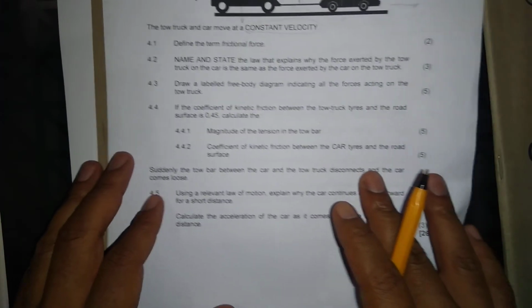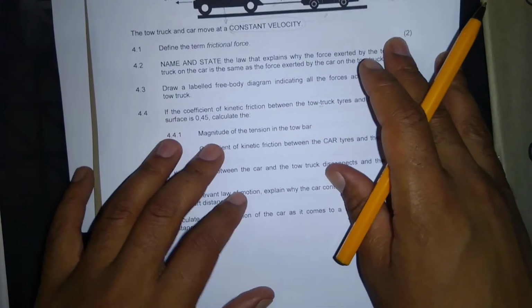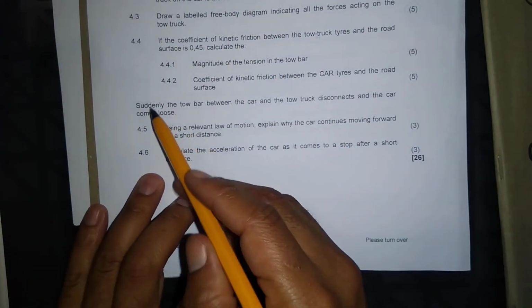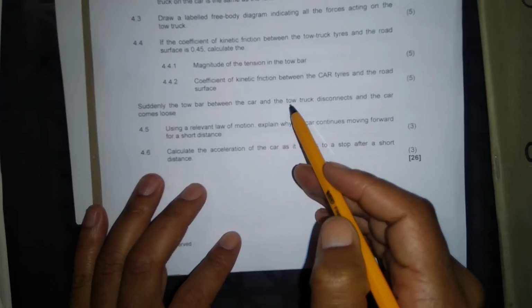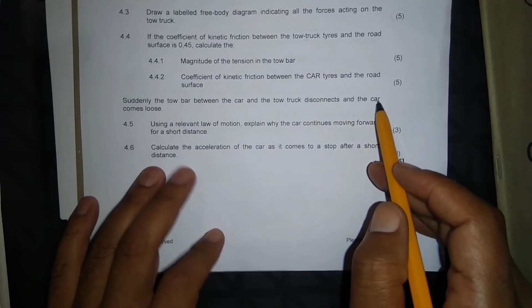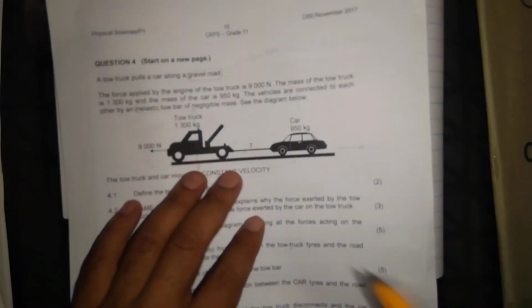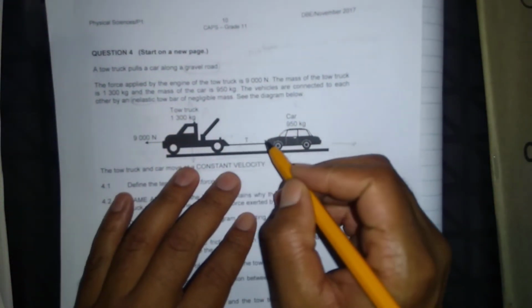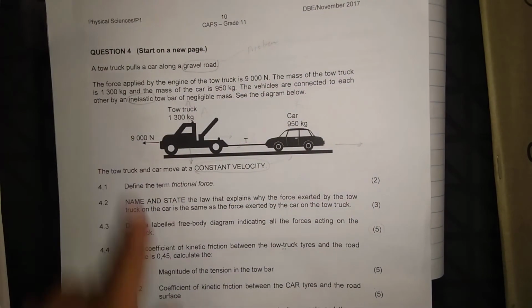Something happens again now. An incident during our journey, for the tow truck and the car. Suddenly, the tow bar between the car and the tow truck disconnects, and the car comes loose. Snap. The tow truck continues forward, but what happens to the car?